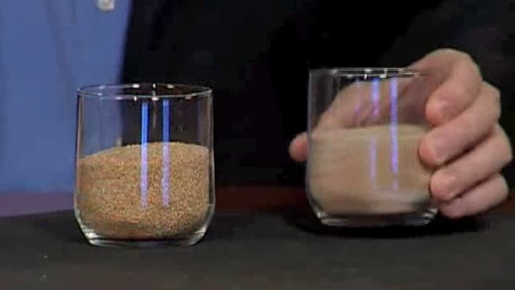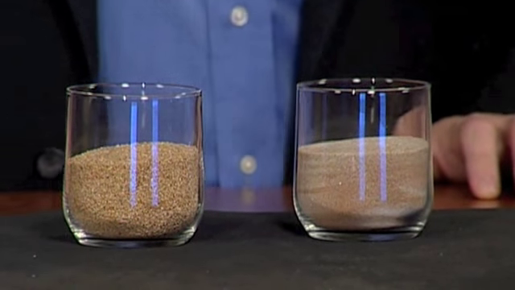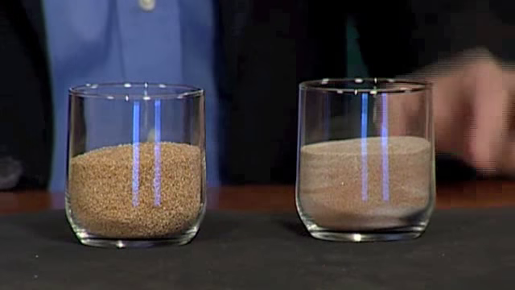I can demonstrate that with two different types of sand. Now, interestingly, we discovered this here in the lecture hall when we were trying to do the demonstration on making sandcastles, and we used this sand here, which is very fine, and it just didn't work because the water didn't sink down into it. Let me demonstrate.